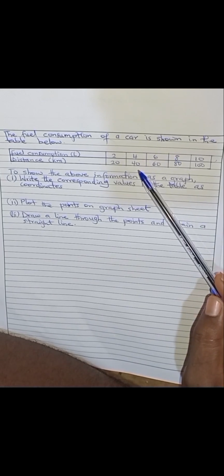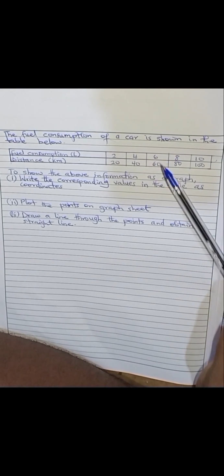Then another distance of 80 kilometers plus 2 liters, 8 liters. So you can see here that the consumption, measured against the distance gives us a constant value, okay? This increases by 2 liters for every 20 kilometers distance the car travels. So it is constant. Good.